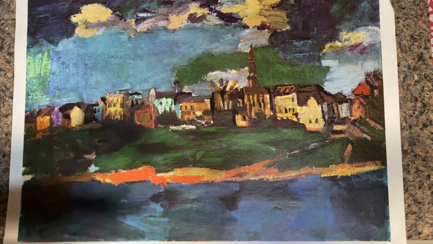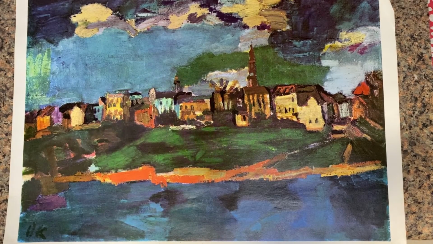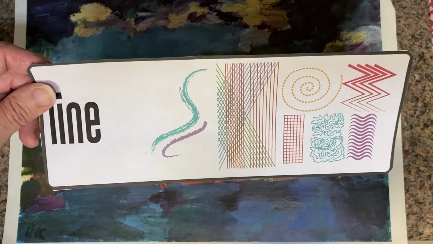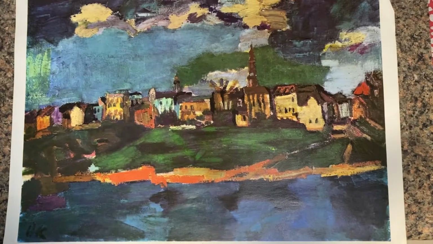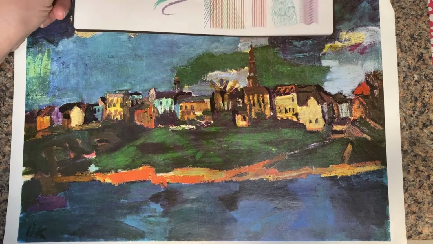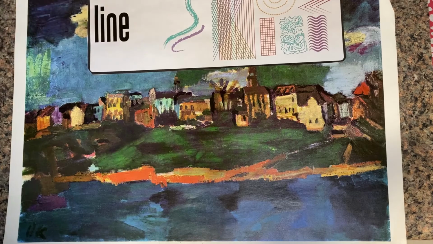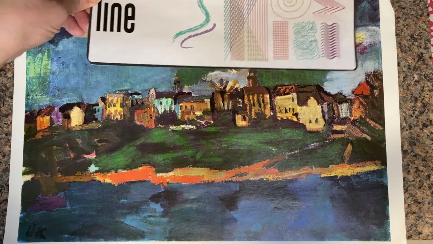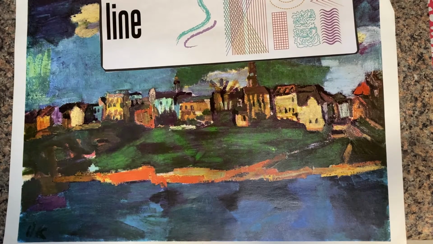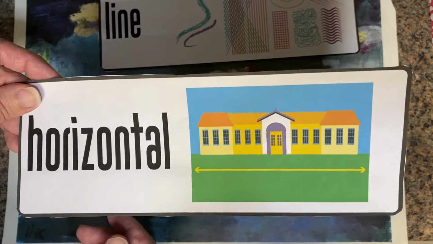Okay, so let's look at this and let's review our vocabulary, and let's look at some new words. So the first word we're going to look at is line, and we understand that there are many different kinds of line, and let's put this here so that we can see the vocabulary word and look at it at the same time. It's covering up a little bit of the sky, but that'll be okay. We'll be fine.